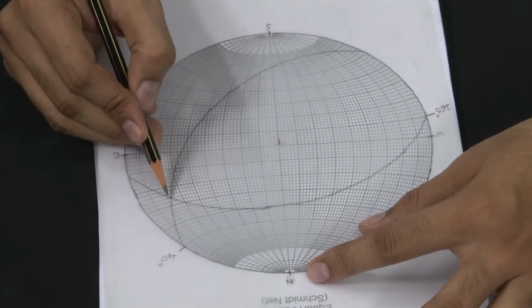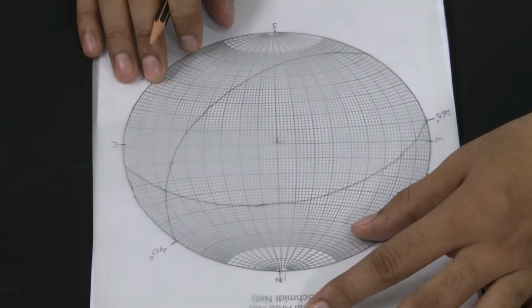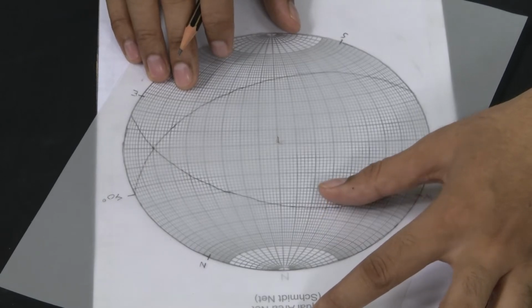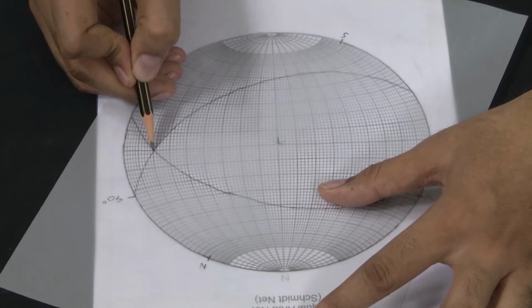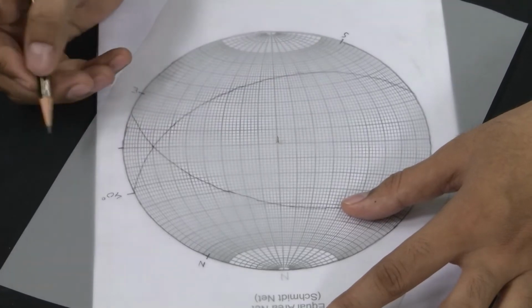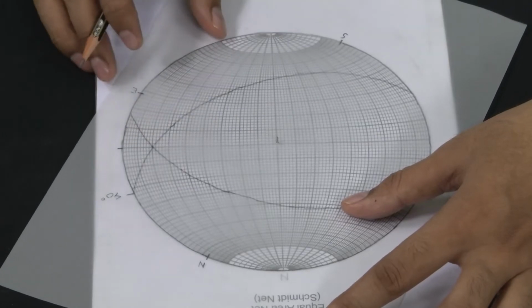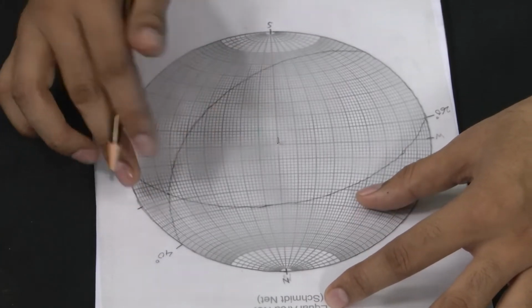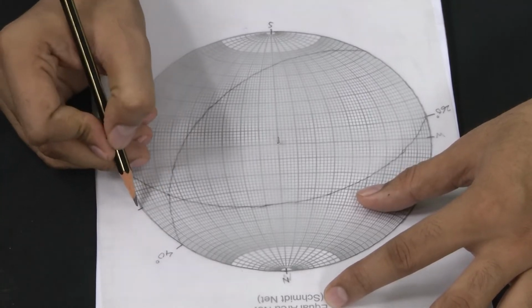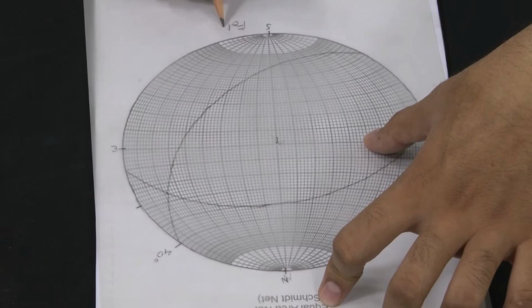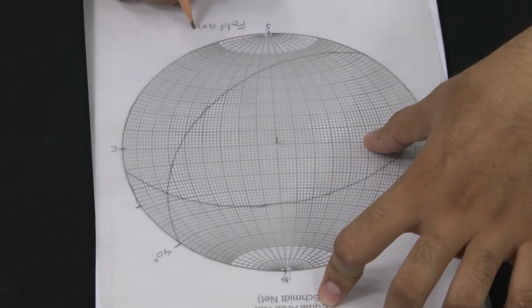So, to read the trend and plunge of this fold axis, what will we do? We will again bring this intersection point on the east west line and read the amount. So, this is 10, this is 20, and we will do a mark which will represent the trend of this fold axis. So, the plunge is 20 degree and the trend is, this is 40, this is 50, this is 60, this is 62. So, the trend is 62. So, the attitude of the fold axis is the plunge is 20 degree towards 62 degree.